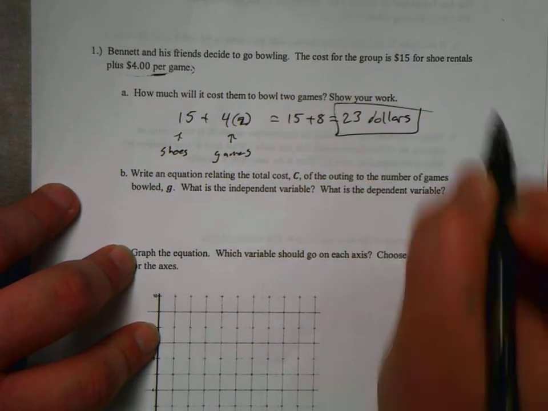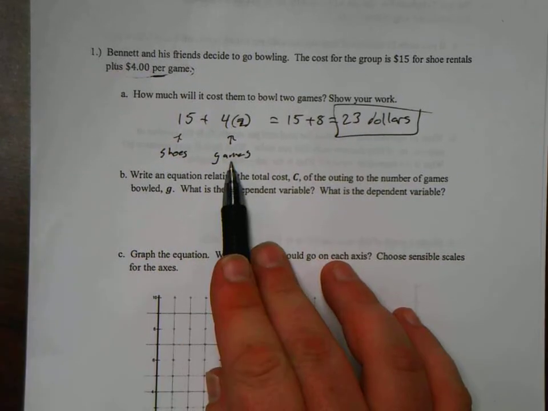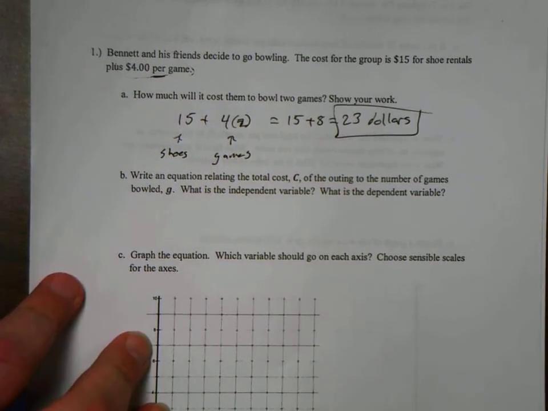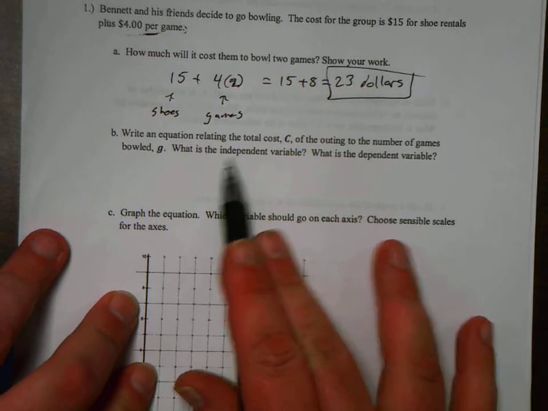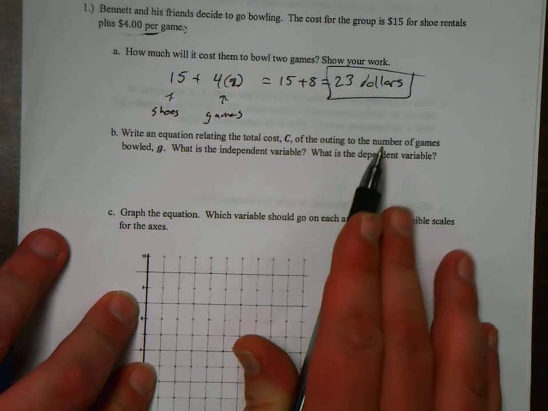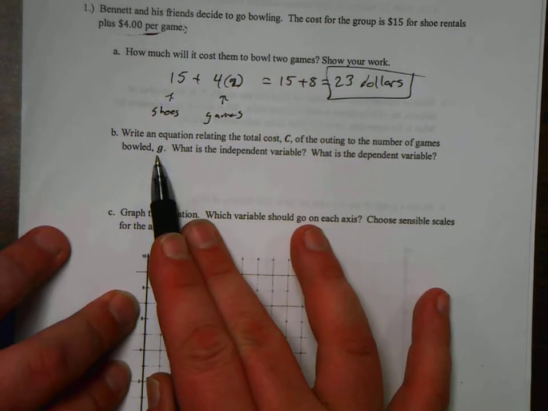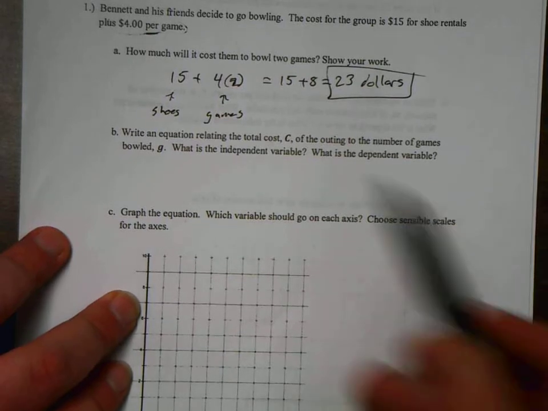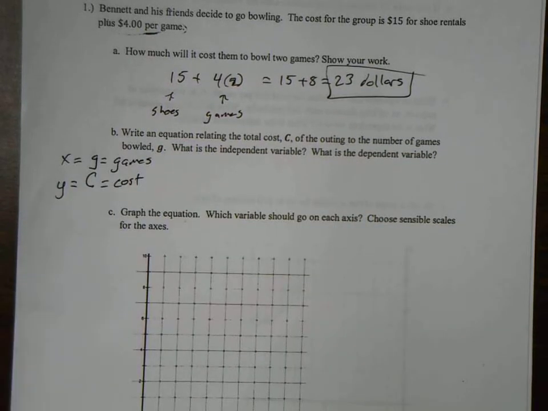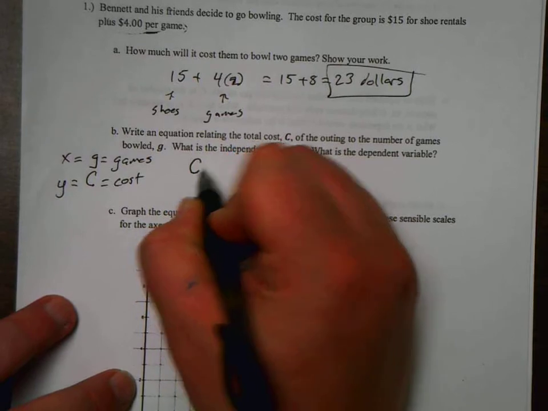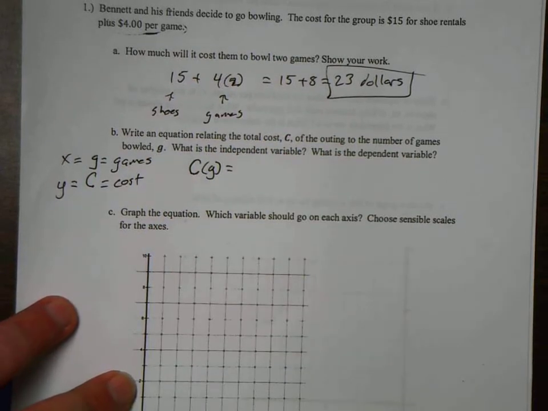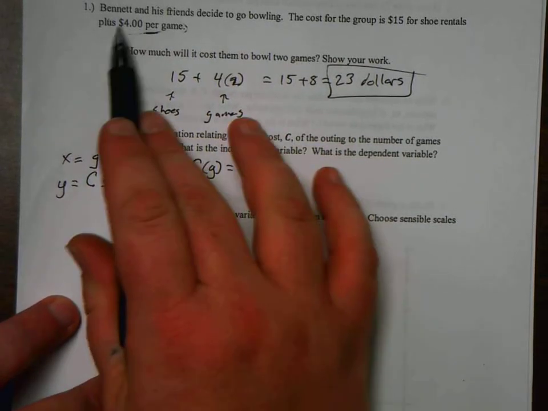These are the notes that you should have. Okay, so Bennett, whoever this guy is, and his friends decide to go bowling. The cost for the whole group is $15 for shoe rentals, plus $4 per game. Look at that, per. So what do you bet that this is going to be our rate, right? All right, so how much will it cost them to bowl 2 games? And let's show our work.